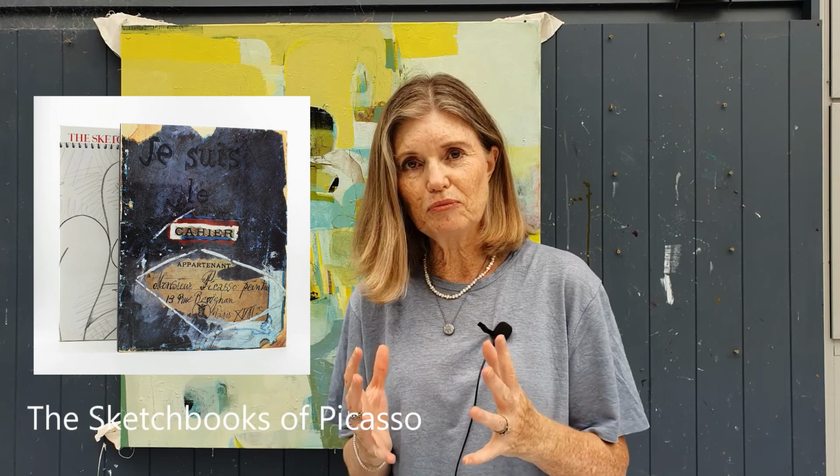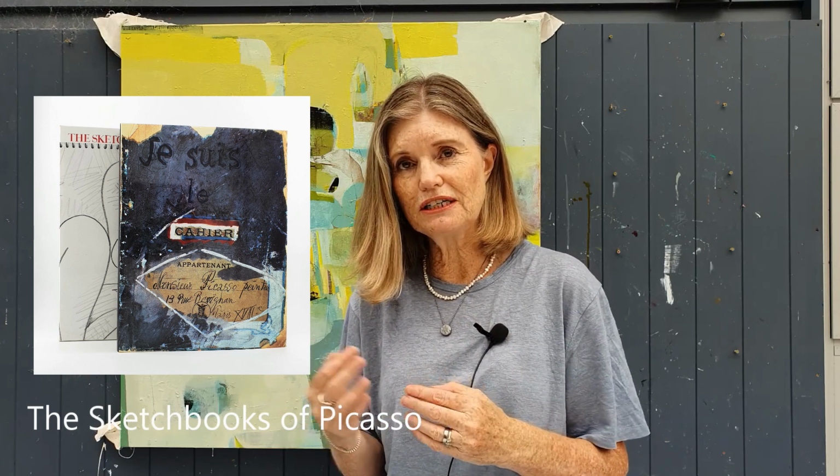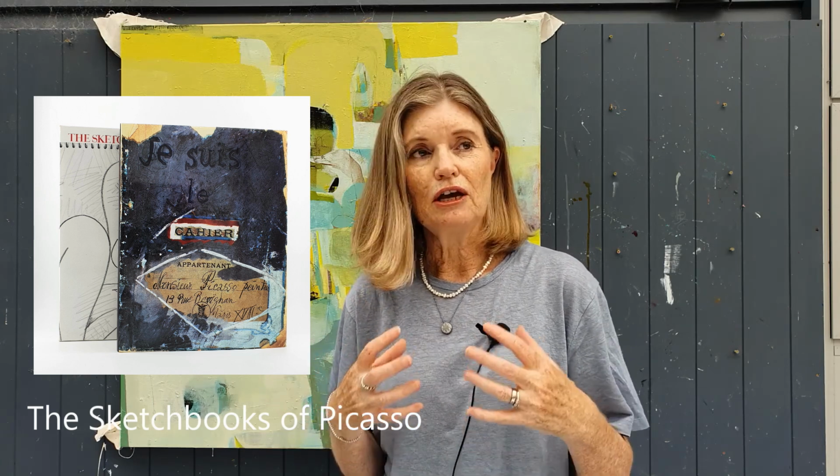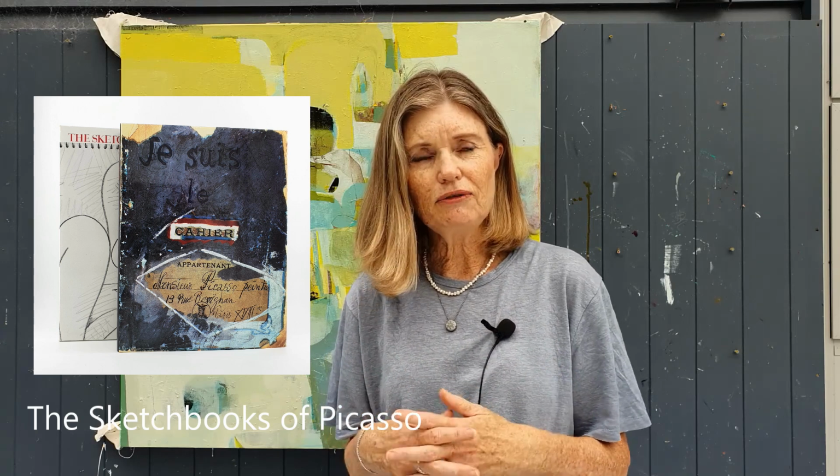But recently I found one of my favourite books, the sketchbooks of Picasso. It is a great book for seeing his thought process and the drawings he would do prior to a painting, and even maybe during a painting. And it's made me realise, this is the way I used to teach before technology took over.